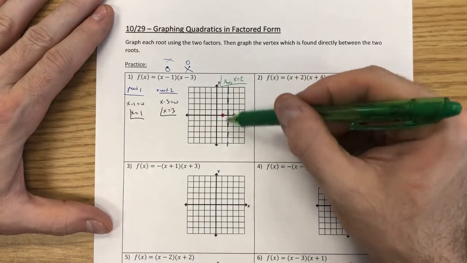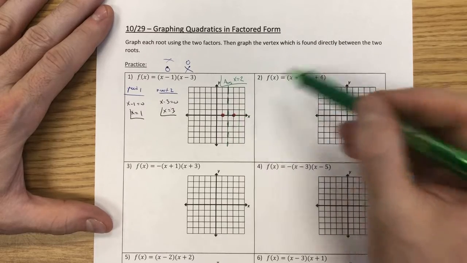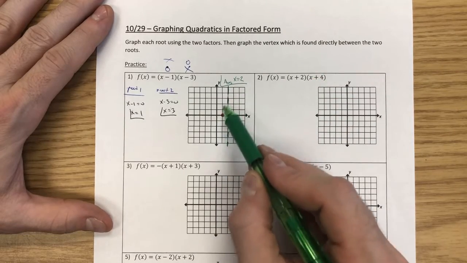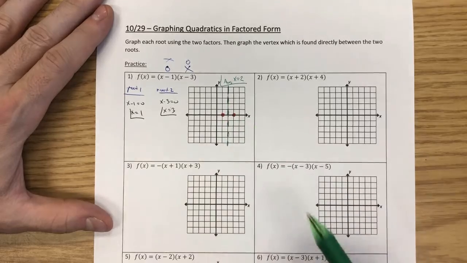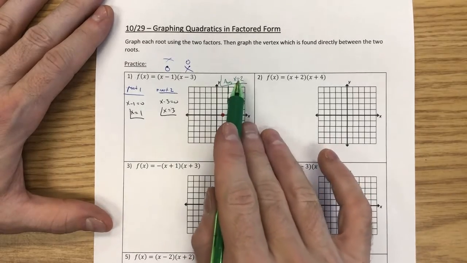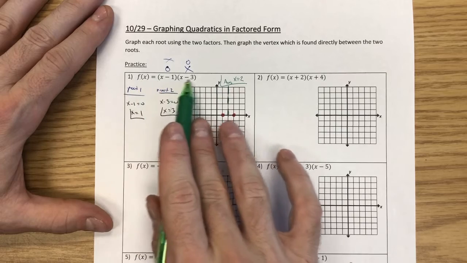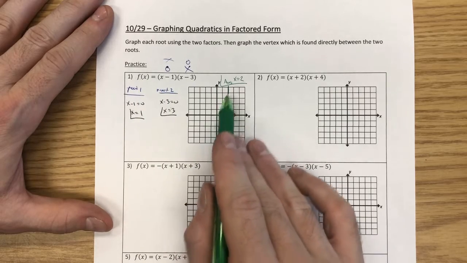So I just need to know where along this axis my vertex is going to be somewhere. It might be through this part, it might be farther down, it might be somewhere up. So what I'm going to do is plug x equals 2 into my equation to find where that graph is.